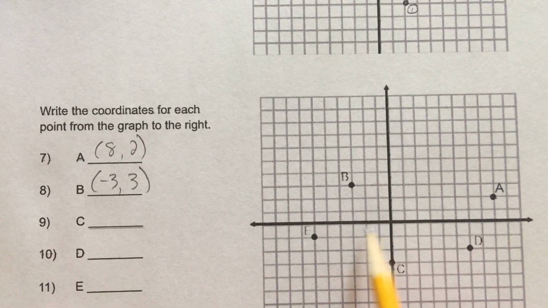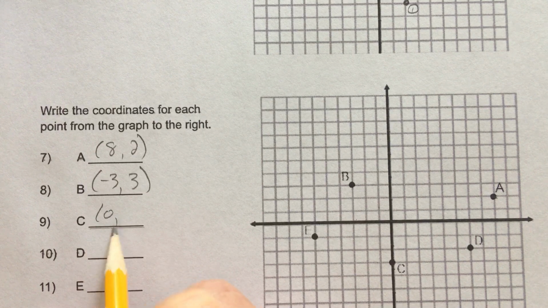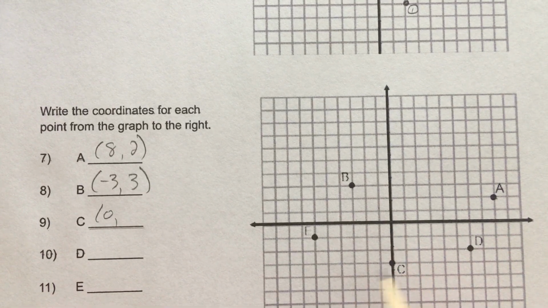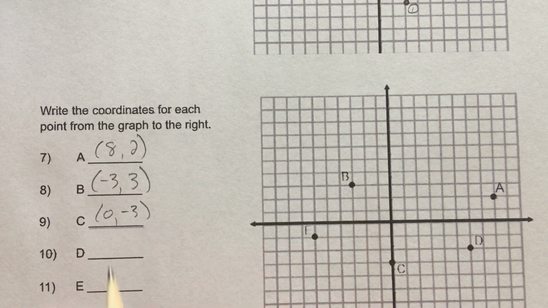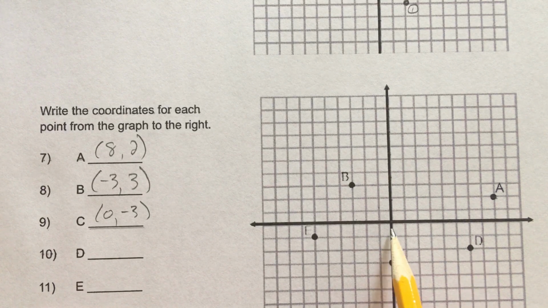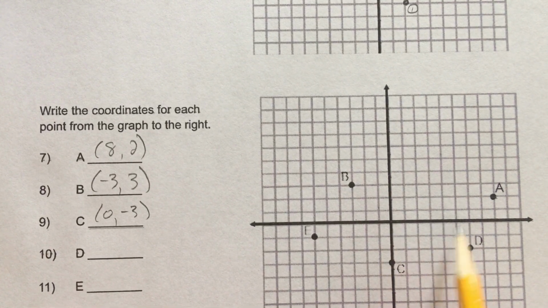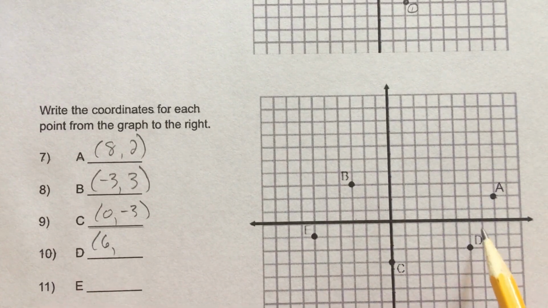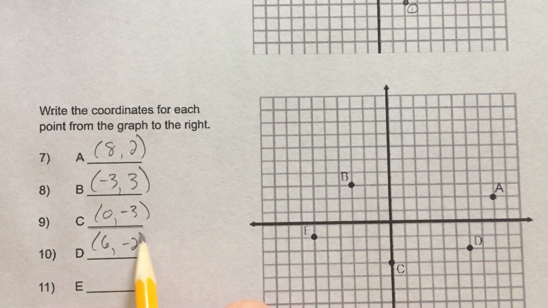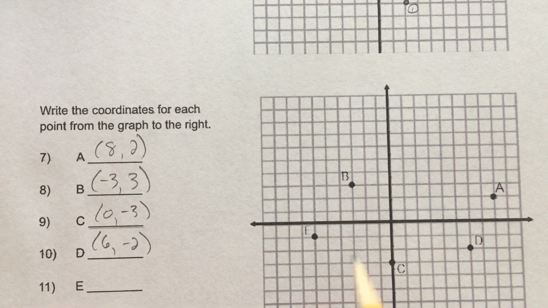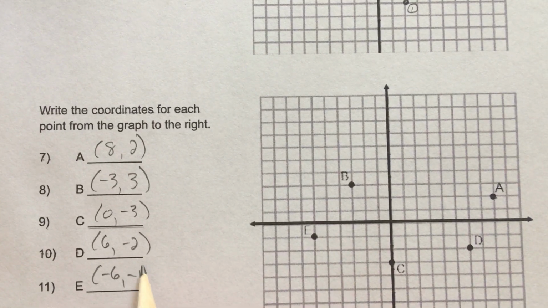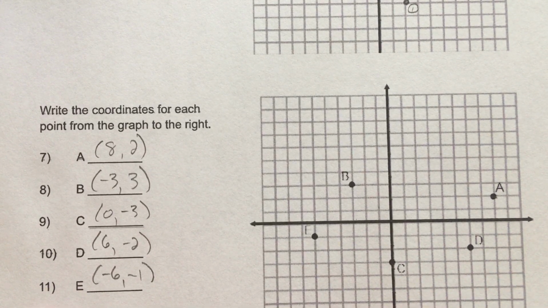For C, we didn't go anywhere right or left, so it'd be 0 for the X, and then we went down 1, 2, 3, so -3 for that. For the D, we went over 1, 2, 3, 4, 5, 6, and down 1, 2. And then for the E, we went left 1, 2, 3, 4, 5, 6, and down 1. All right. So those are our points there, A through E.